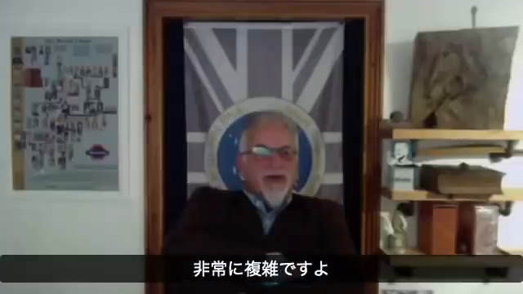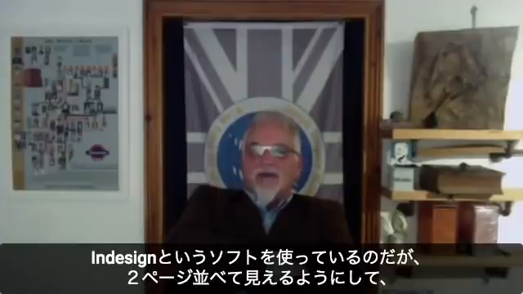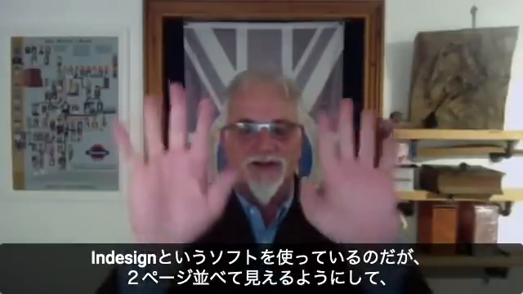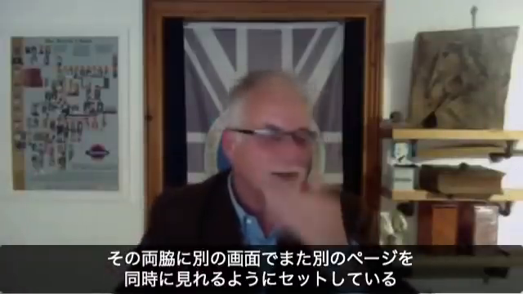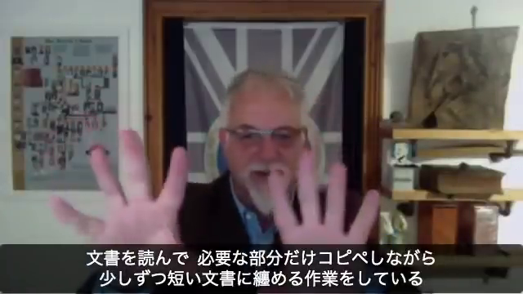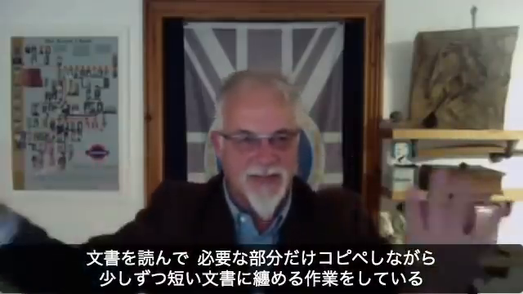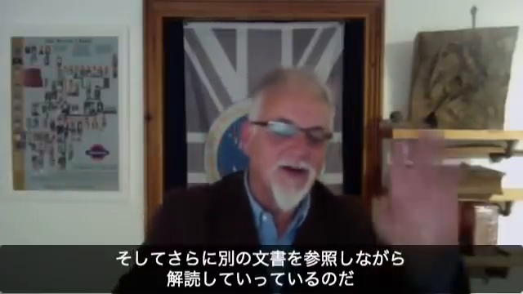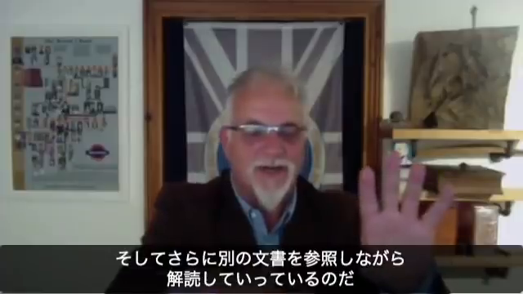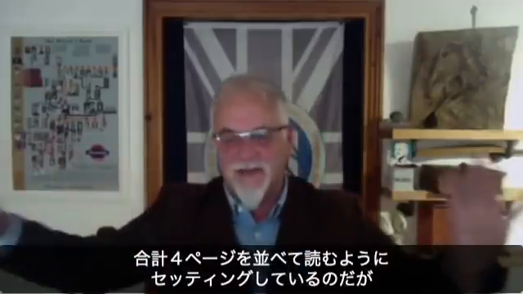It's hugely complex. So when you say, why don't you just do this, I've got InDesign with a 2-page set up on my screen, and a page either side that I can see as well. I read the document, copy bits over, and get a shortened version of each page, like a summary. In the central page I also grab what it refers to in the other document, so I've got 4 pages of text side by side.